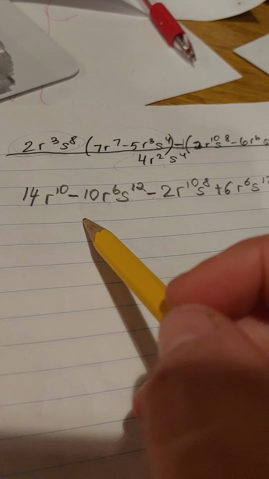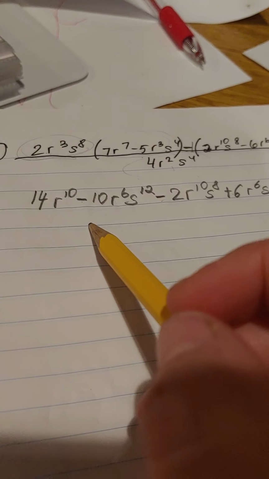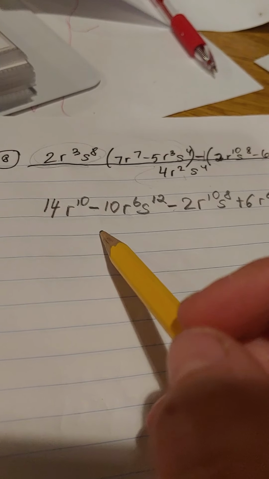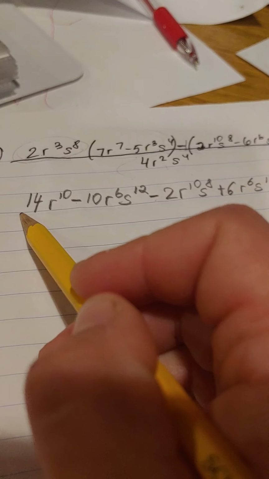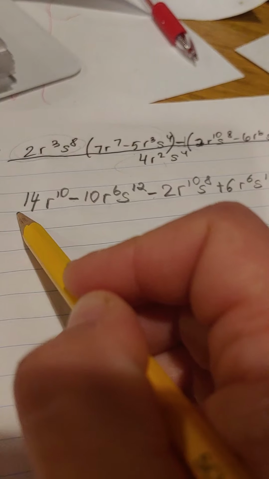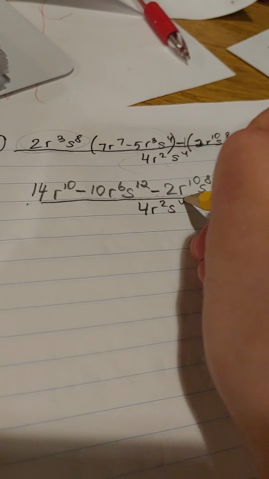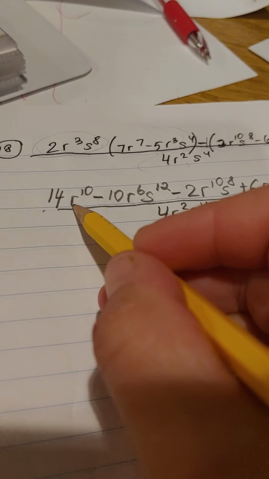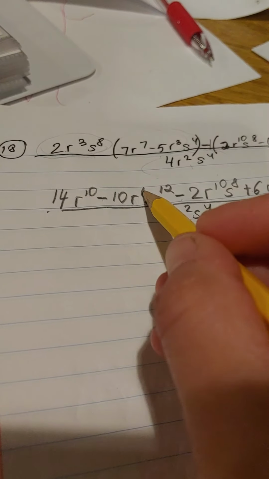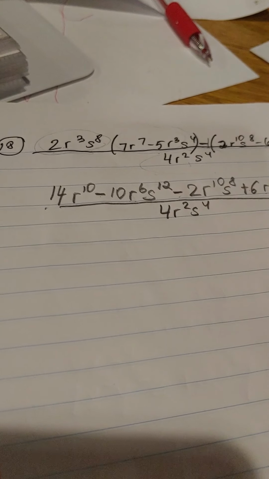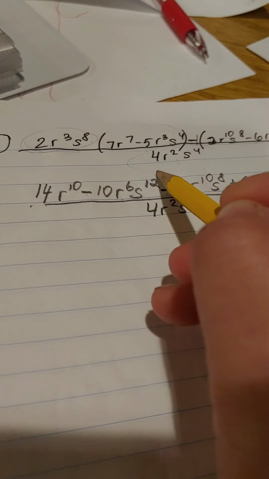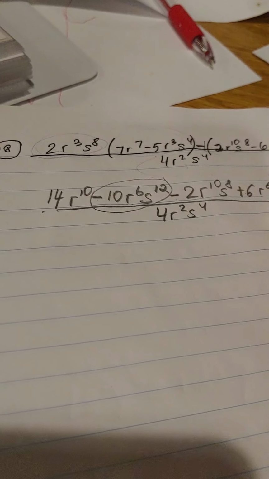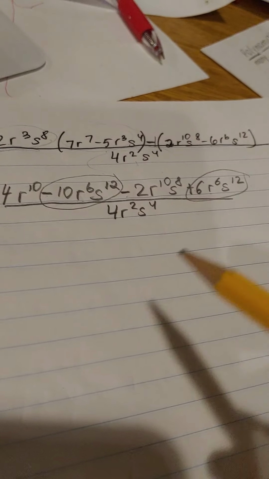Okay, let me see if I have it right. I do. So, can we combine any like terms on top here? Let's see if we can do that. So here I have R to the 7th. Here I have R to the 6th, S to the 12th, and then R to the 6th, S to the 12th. So my conclusion is these two terms are like terms, and I'm going to combine them before I divide.